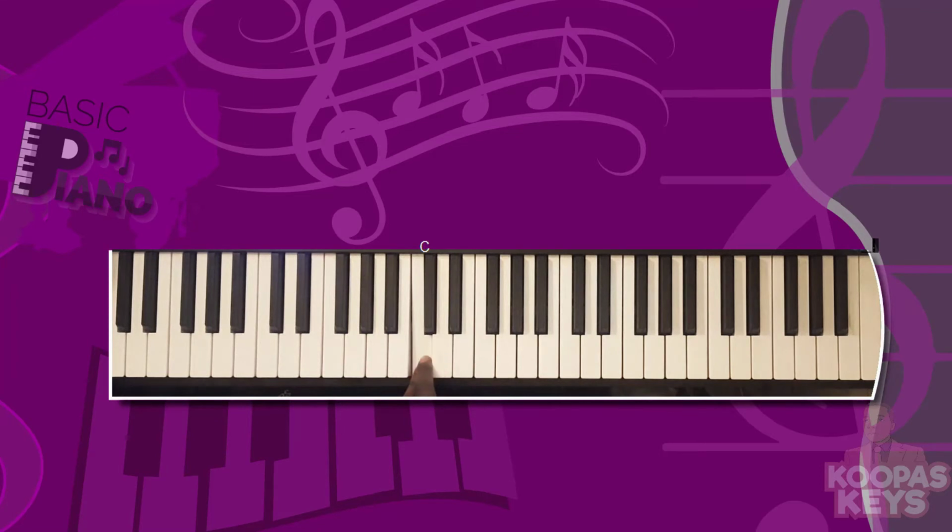So when you go from C to D, you're actually skipping over the C sharp, right? Remember, we can also call this a D flat. So you skip over this black note to get to D. That means there's one note in between C and D. So this distance whereby we leave one note in between is called a whole step distance.